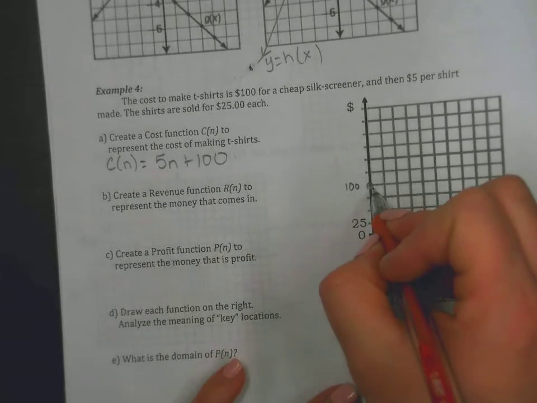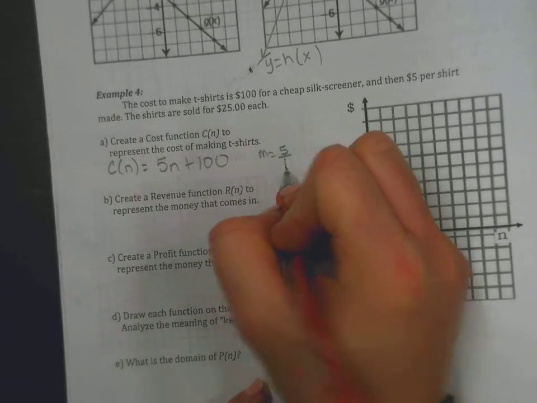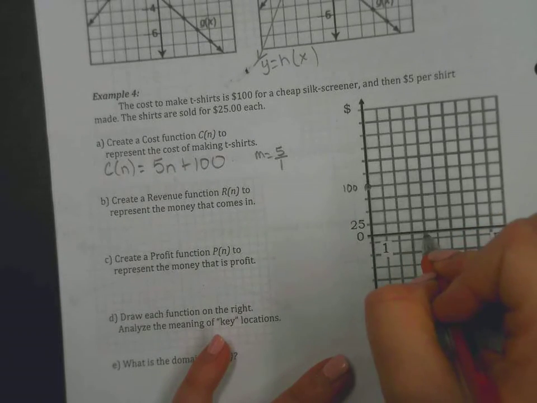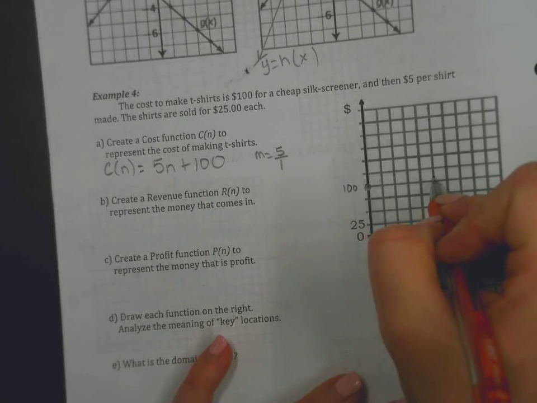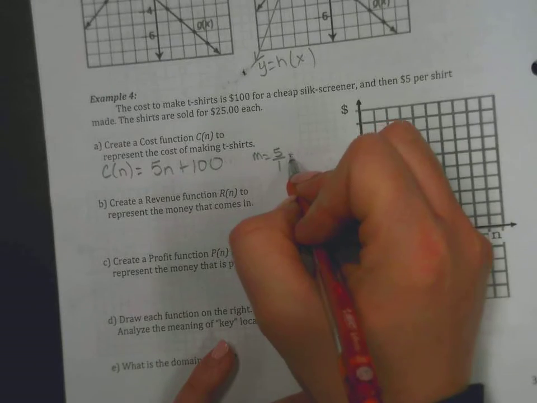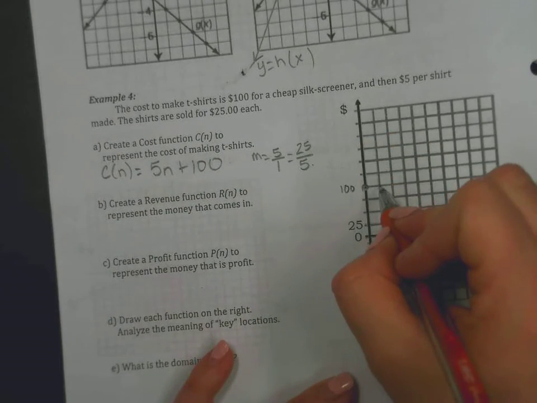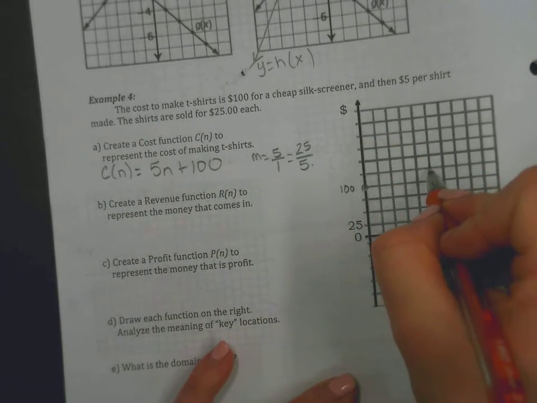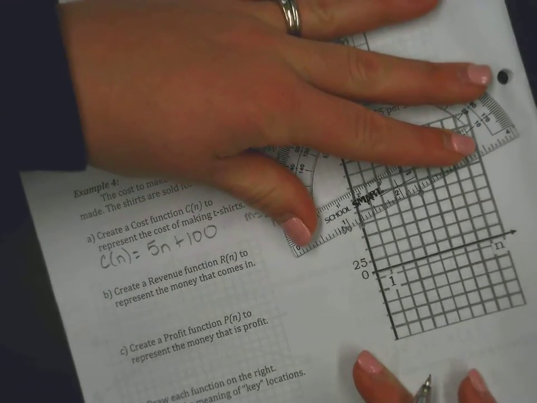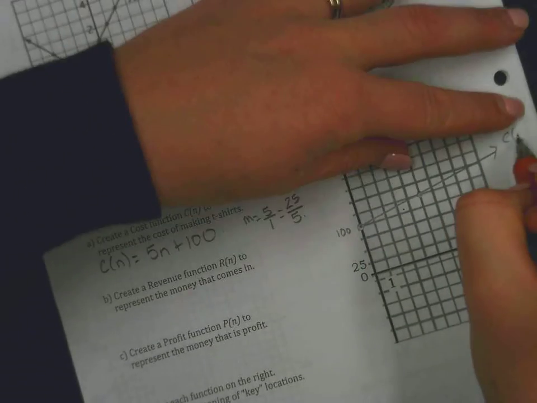So here's my y-intercept, and then I need a slope of 5. So my slope would be 5 over 1. So for 5 shirts, 1, 2, 3, 4, 5, the rise is 5 and the run is 1. So it could be equivalent to 25 over 5. If I go over 5 and up 25, which is here, that gives me my slope. Because our scales are different, it's going to look different. Alright, so there's our cost function.